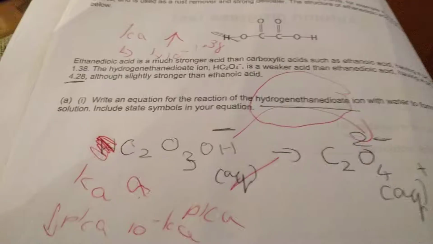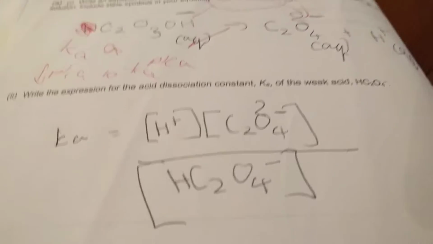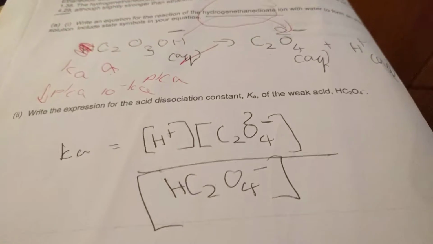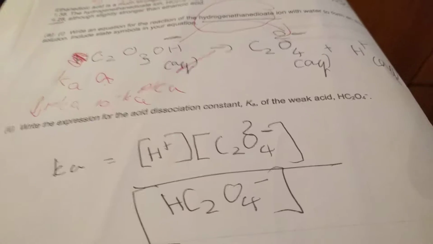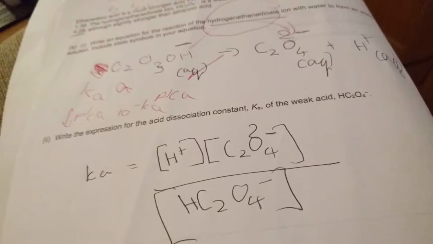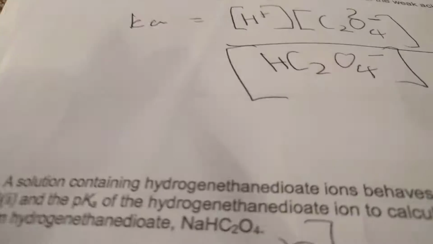Once you've done that, you can write the Ka expression, which is just products over reactants: the concentration of H+ times the concentration of C2O4 2-, divided by the concentration of HC2O4-. We know in the question that Ka is linked to pKa, so Ka is equal to 10 to the minus 4.28. That's going to be useful in my next question.